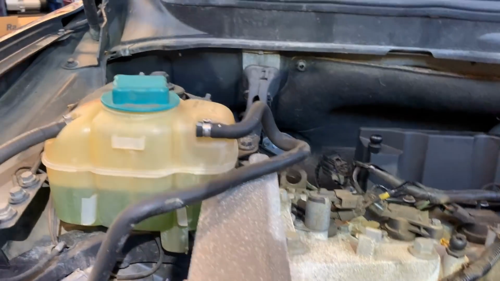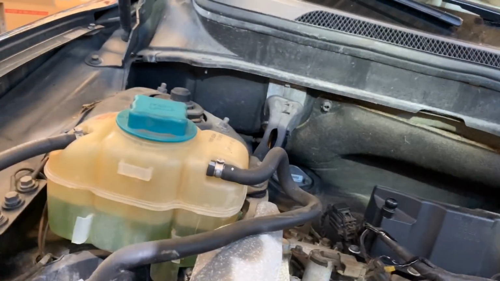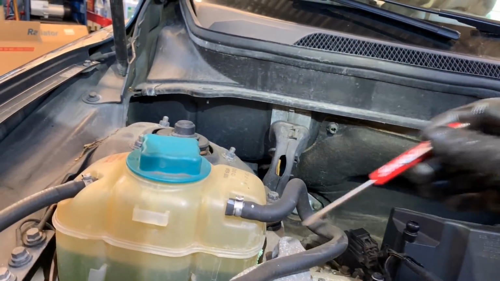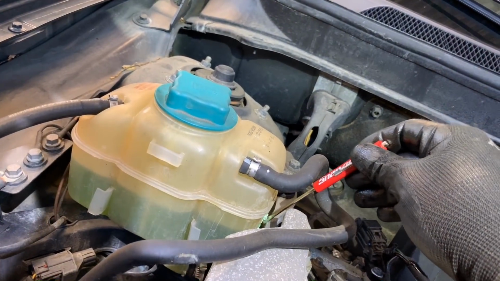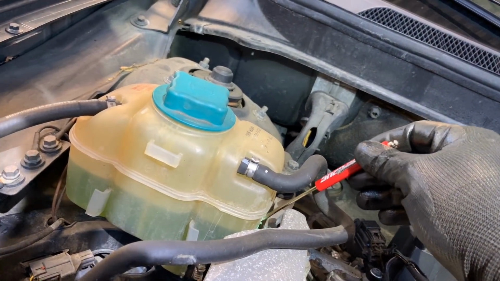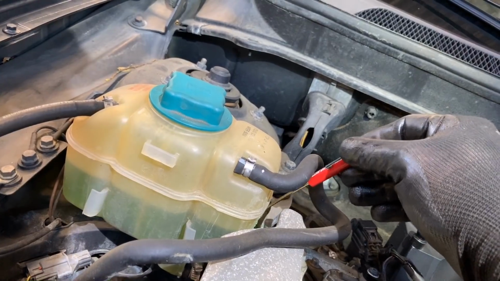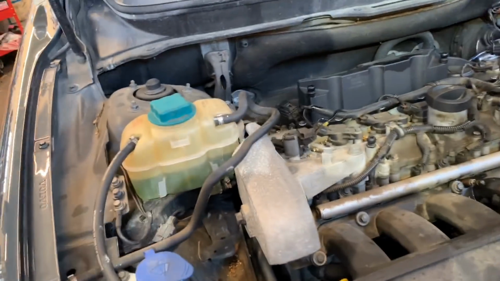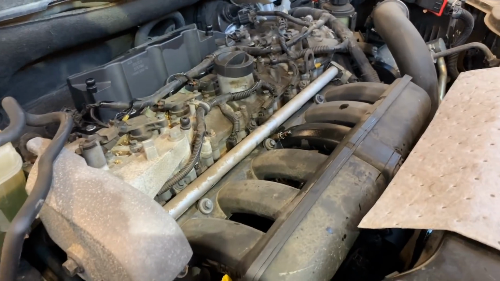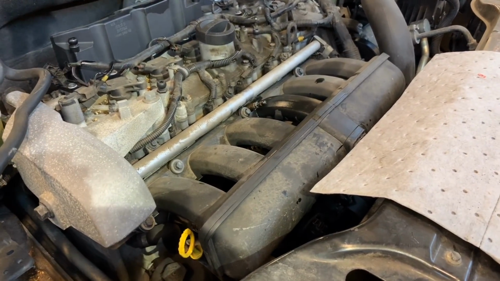Let me show you what I'm talking about. See the green paste in here? I'm going to point. It's gonna be a little weird angle, but that is telling me that this reservoir is leaking. So that's another thing that I will tell this customer it needs to be fixed.